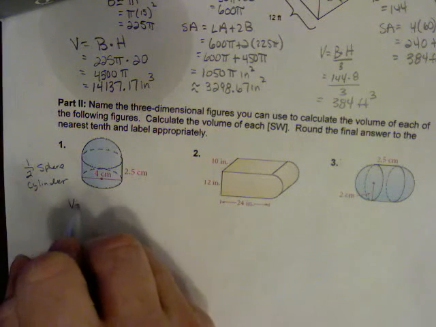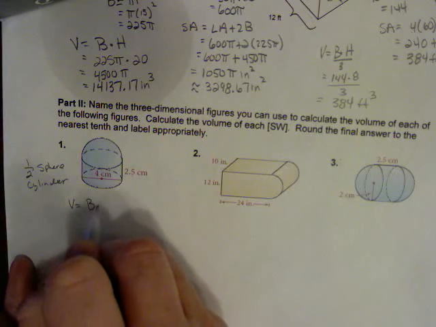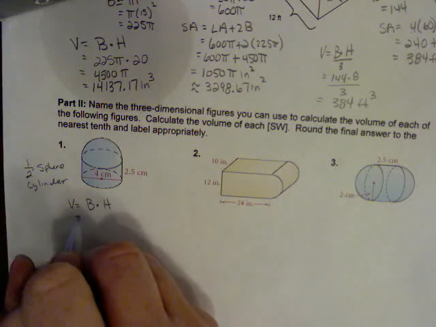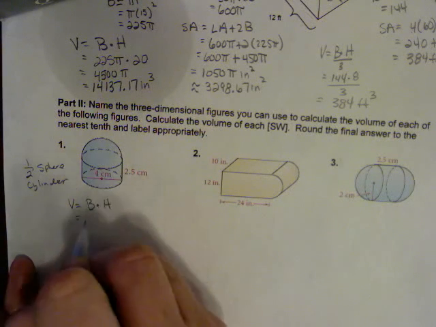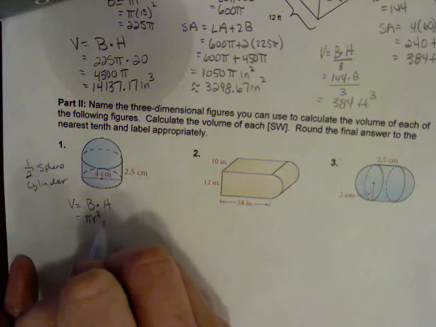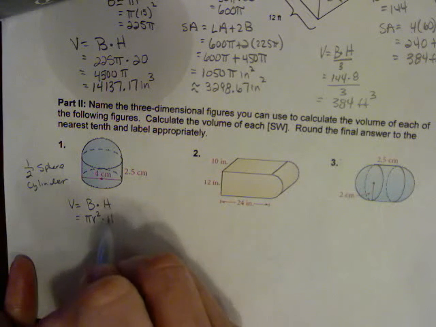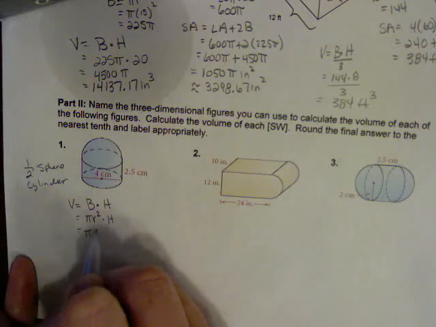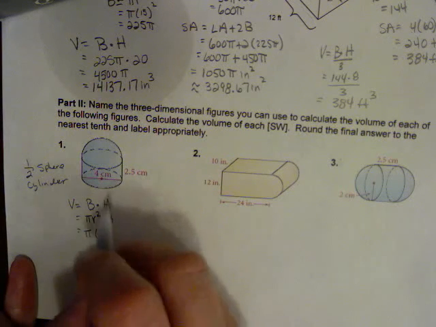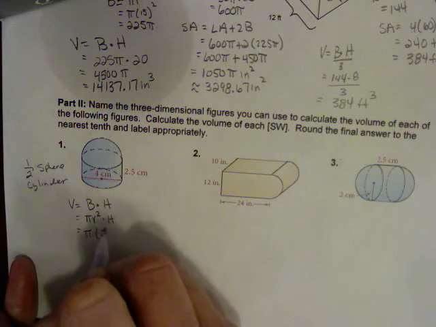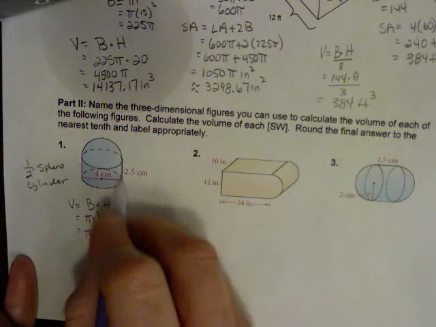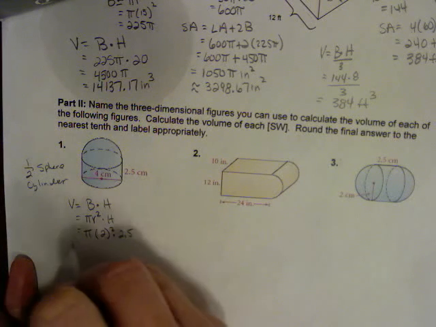Okay, so we'll start with the cylinder. To find the volume of a cylinder, we're going to use area of the base times the height. The area of the base is a circle, so we're going to use pi r squared times the height. So the radius, since the diameter is 4, the radius is 2, and our height is 2.5.